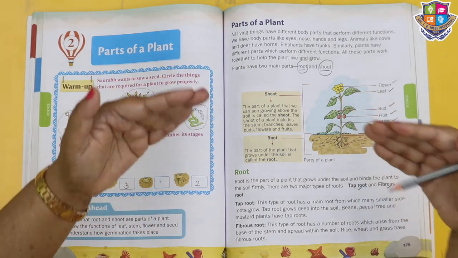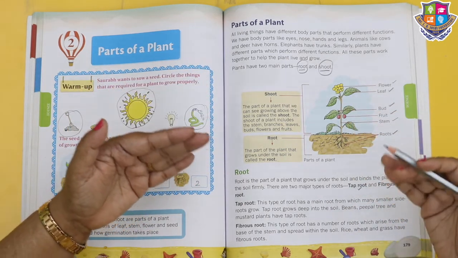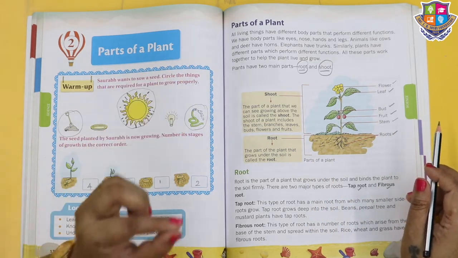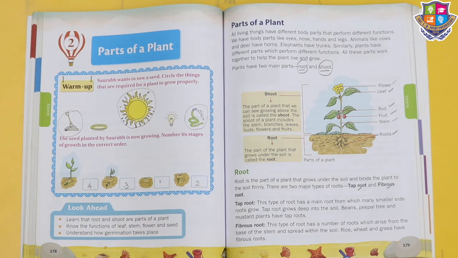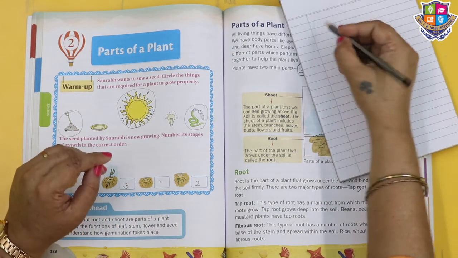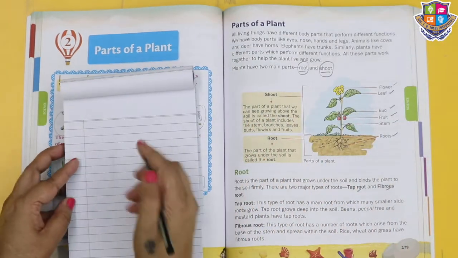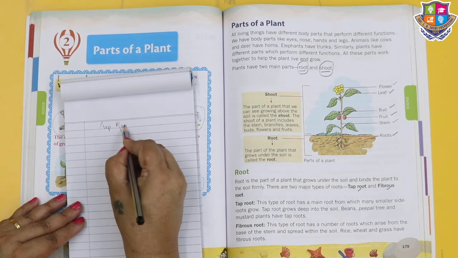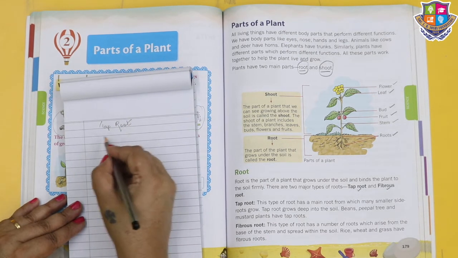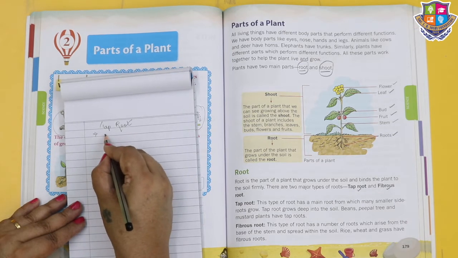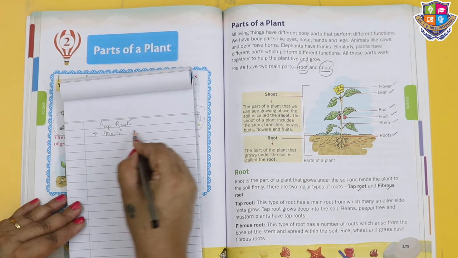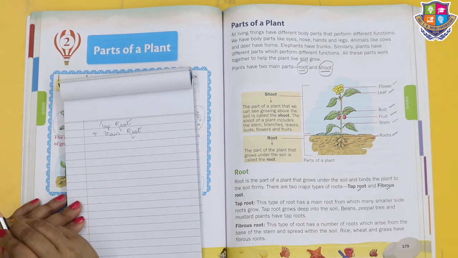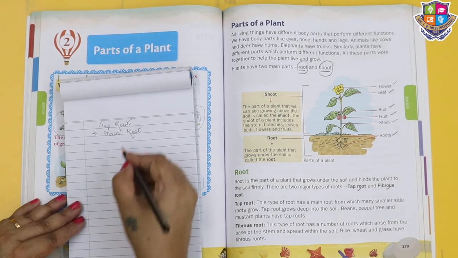So once again, coming back to the two types of roots, let us go through it once again. First one is the taproot. What did we learn about the taproot? It has a main root. Did you get it? It has a main root, from which smaller side roots grow.